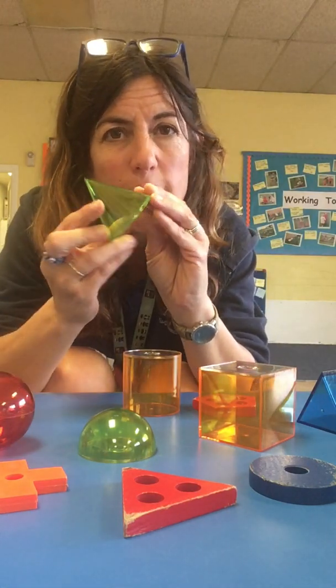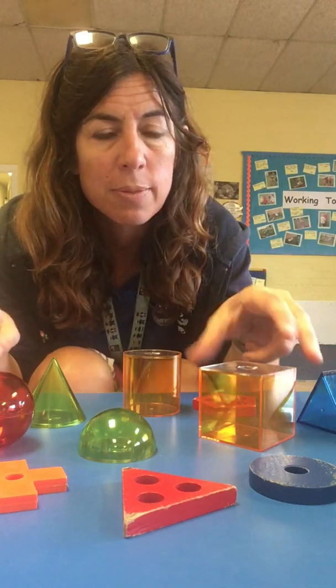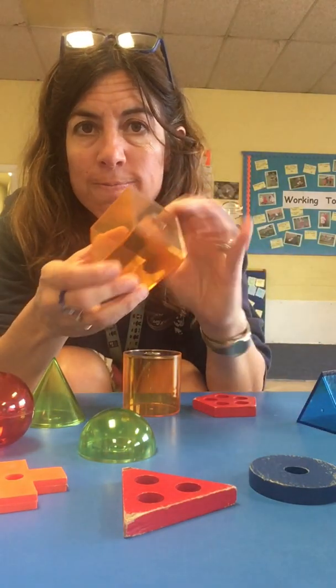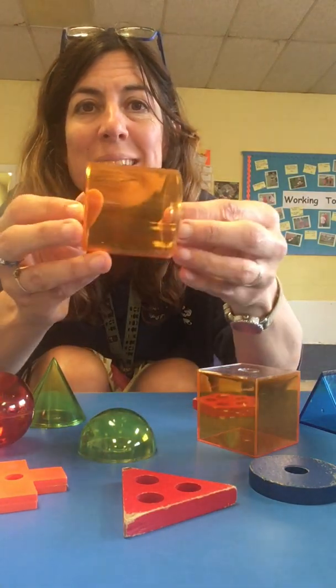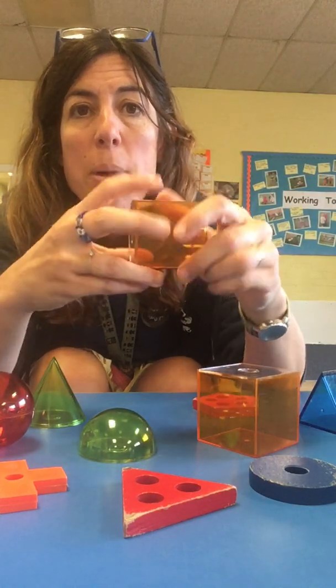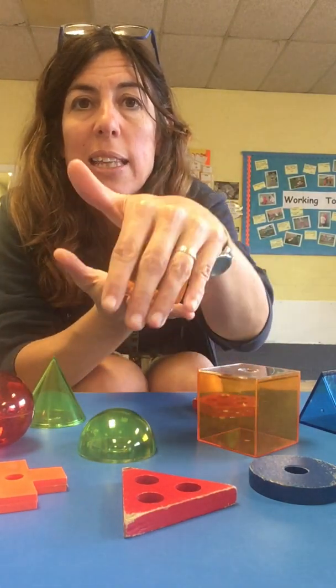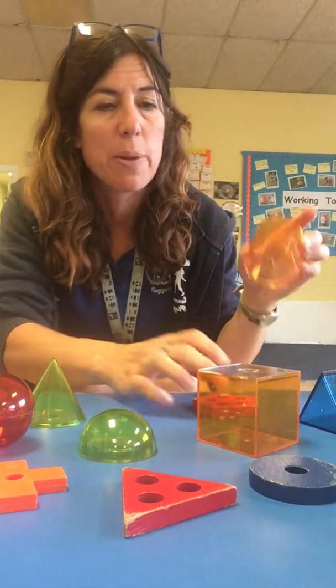Is this one a cylinder? Don't think so. Maybe this one. No, but it is the same colour. That's it, my cylinder. So my cylinder's got my circles at the end and my roly rectangle in the middle. So I've got a cylinder for my first shape.